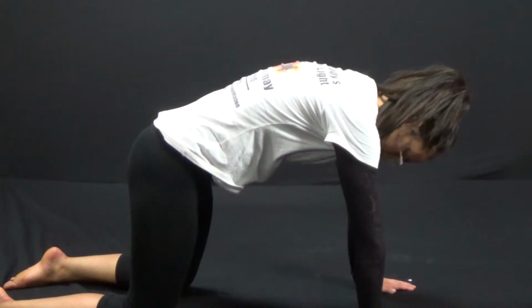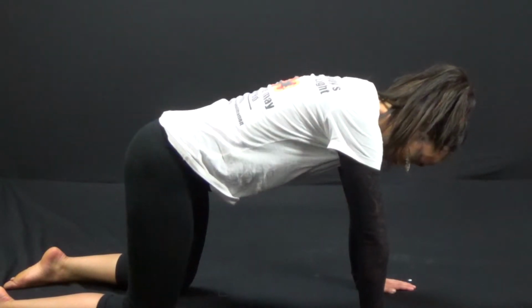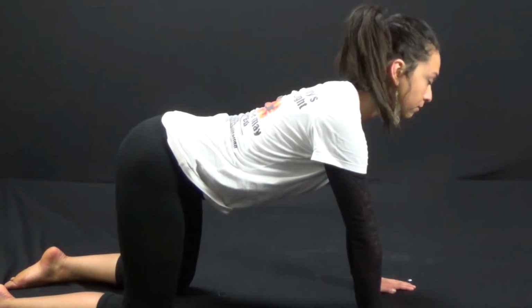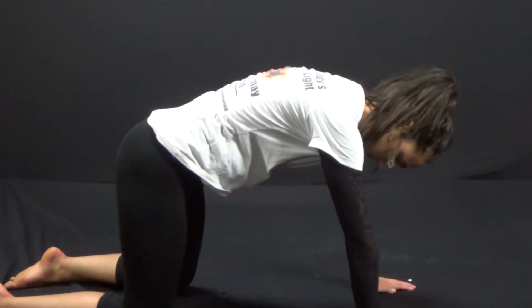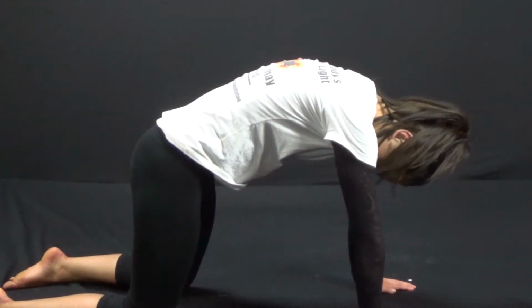Now that you've freed up motion in your spine, we want to use it. So we want to teach your body how to use that motion. So you're going to do this simple spinal movement, flexing your spine up as you take a breath in and extending as you breathe out.